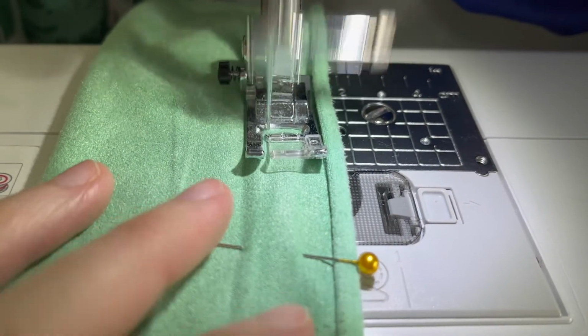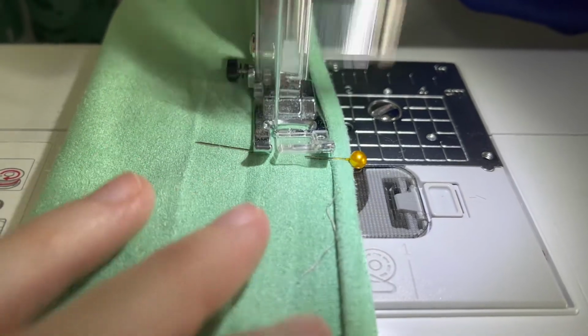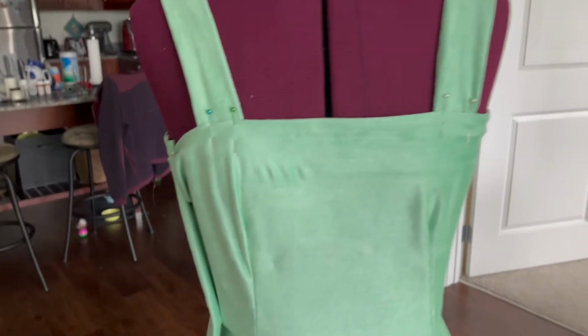I purposely left these straps pretty long, that way I have room to work with. So now what I'm going to do is pin them up so that I can take that seam and then turn them right side out so that I can actually start to pin them on my dress and get them in place. And here is what my straps look like.